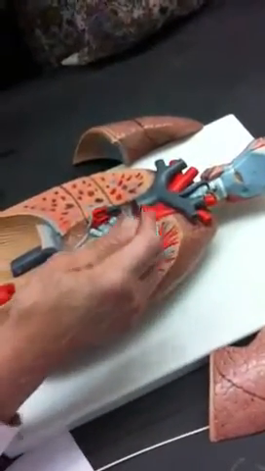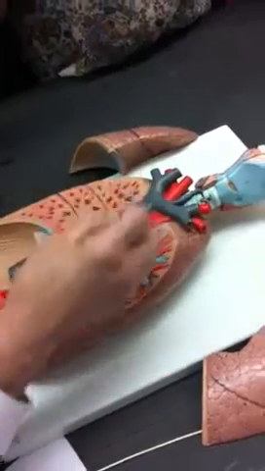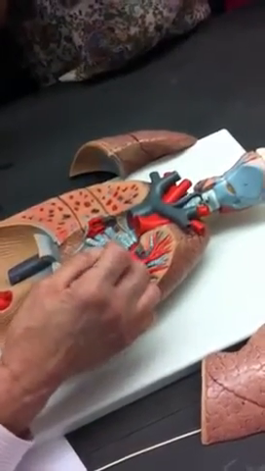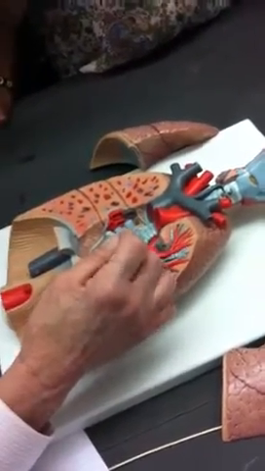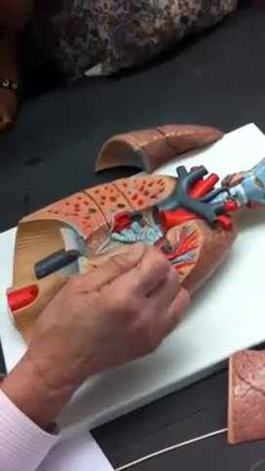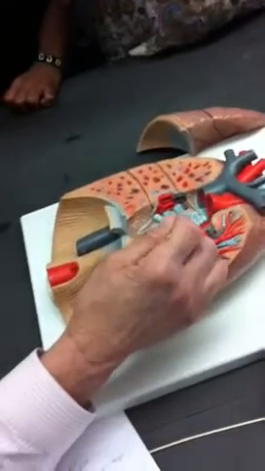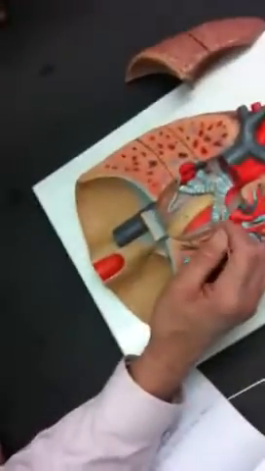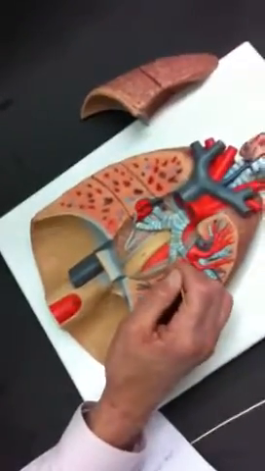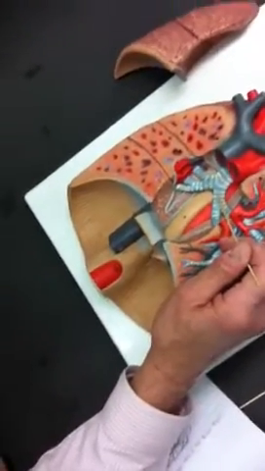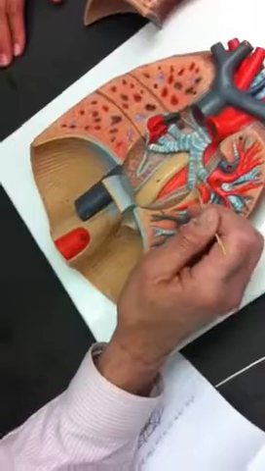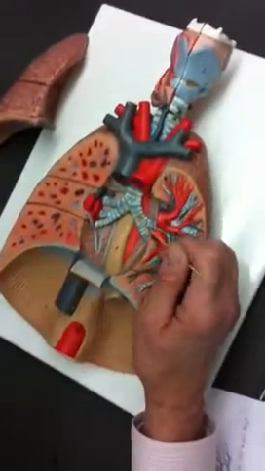So you see the trachea coming down all the way, and then it bifurcates into two, the right and the left primary bronchi. As I showed you earlier when we spoke about it, the right is sort of wider and shorter than the left one, which is a little longer and narrower. And these go to the right and left lungs respectively.